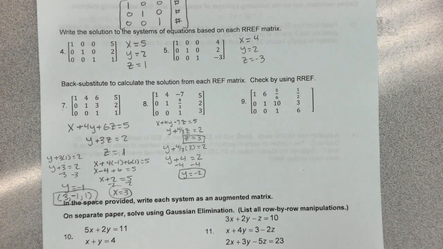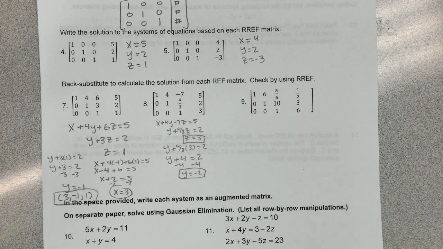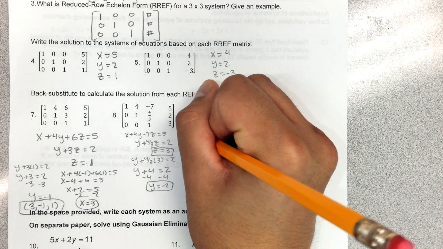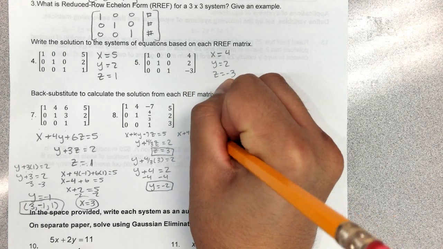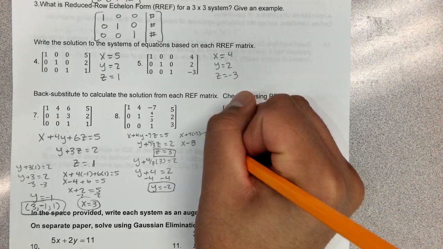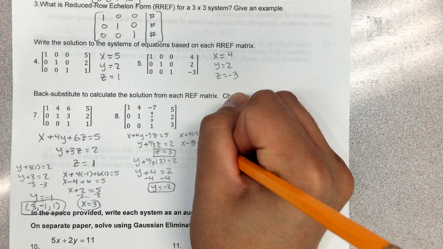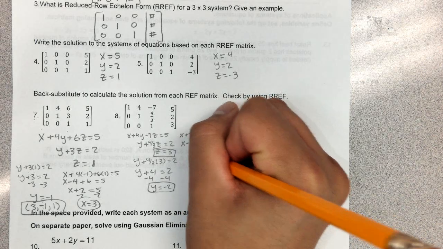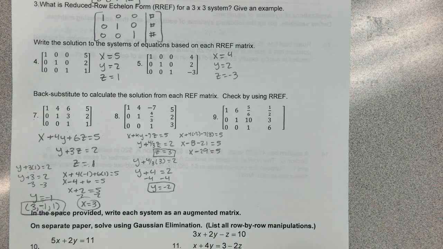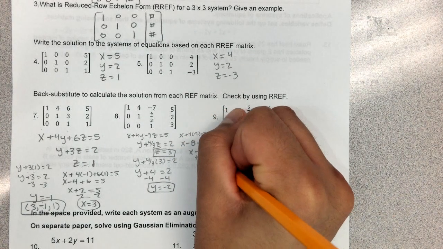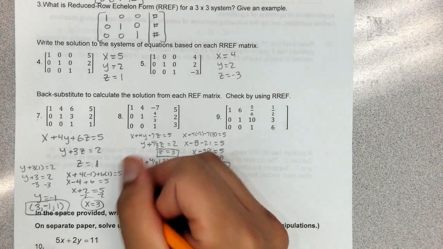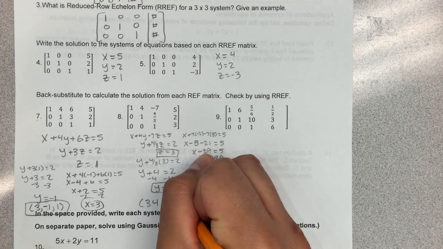So right now we have y, we have z. Now let's plug those into the first equation to find x. So we have x plus 4 times negative 2 minus 7 times 3 equals 5. 4 times negative 2 is going to give us minus 8. Minus 7 and 3 gives us minus 21. Combine those, we get x minus 29 equals 5. Now add the 29 over. We get that x equals 34. So our solution is going to be 34, comma, negative 2, comma, 3.